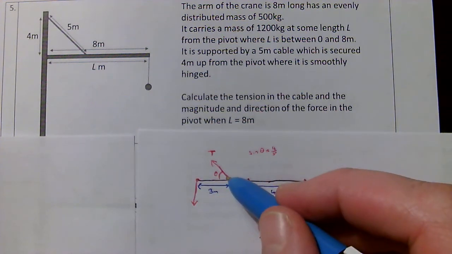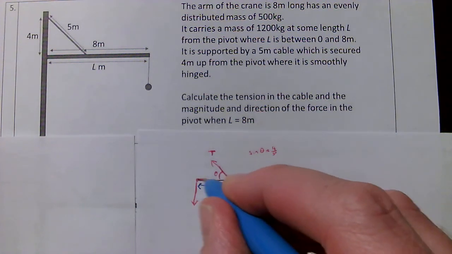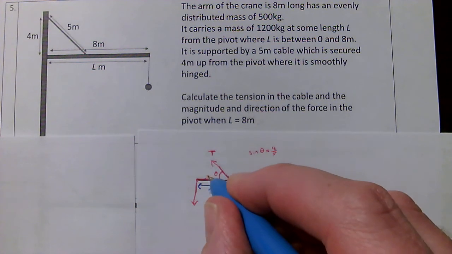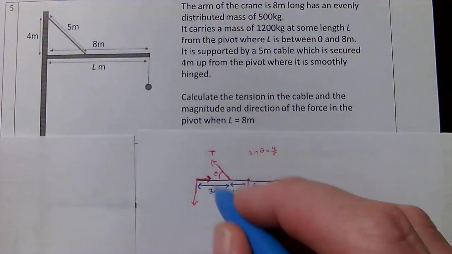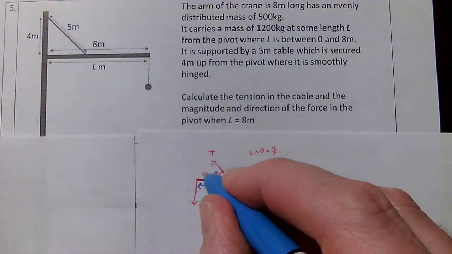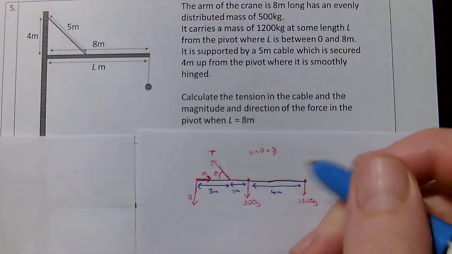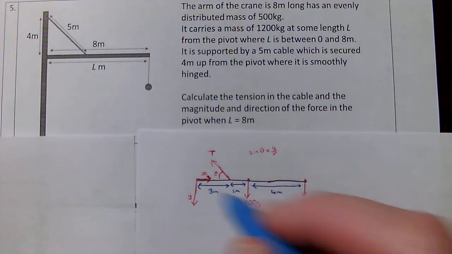We also know that this tension pulls it to the left, so this must be pushing it out, so there's a rightward force. We can call them whatever we want, but let's call them X and Y, the two forces which are being exerted by the pivot.